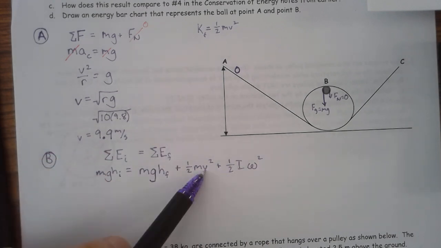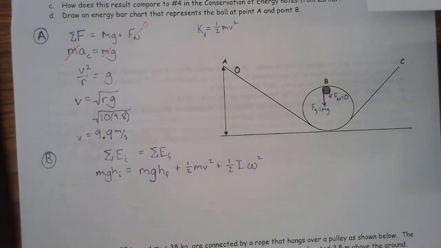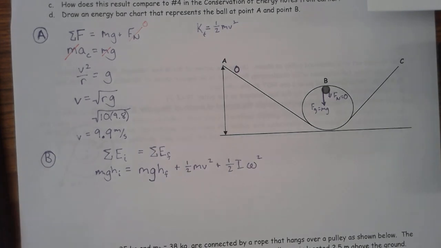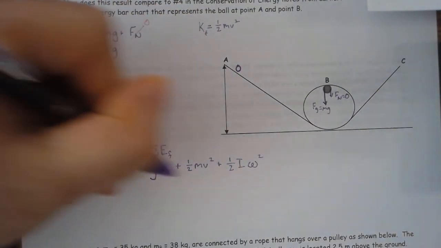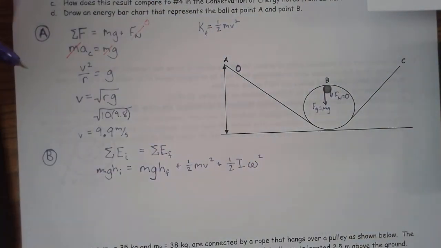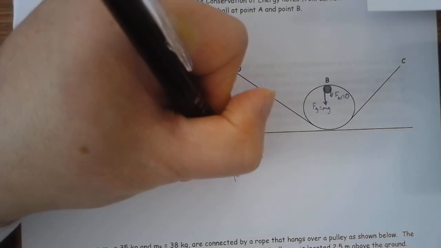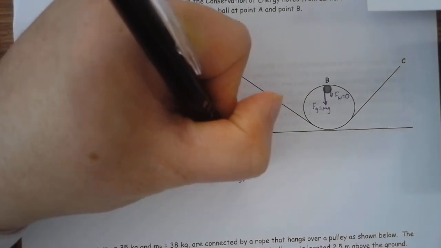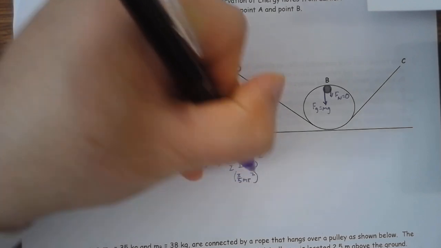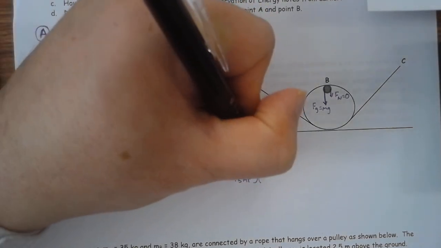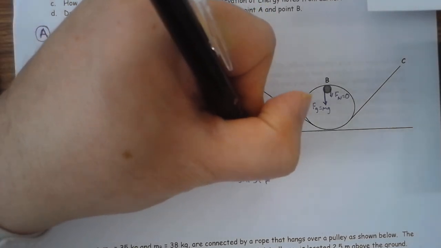We could tie these two at the hip because the way it's rolling is based on its size. You've done that plenty of times at this point. Yeah. So we could take this I and say, uh-oh, it's a ball. So 2/5 mr squared, and then the omega becomes v squared over r squared.